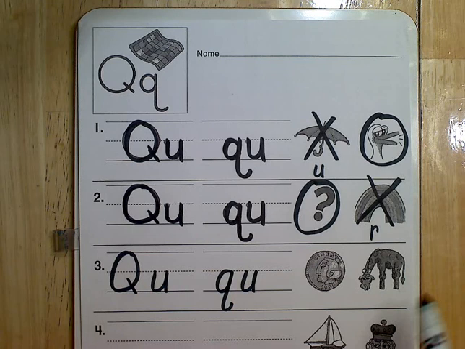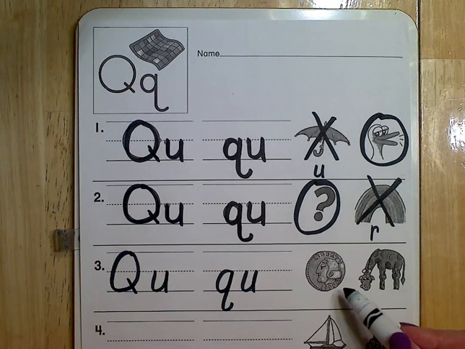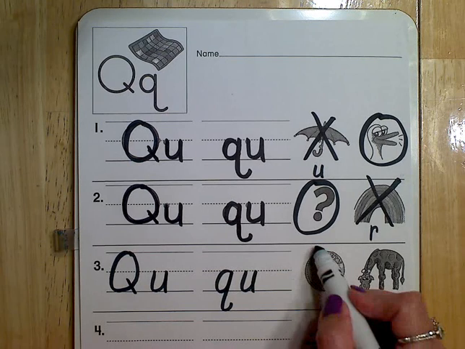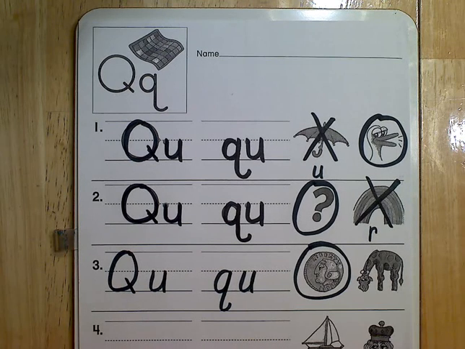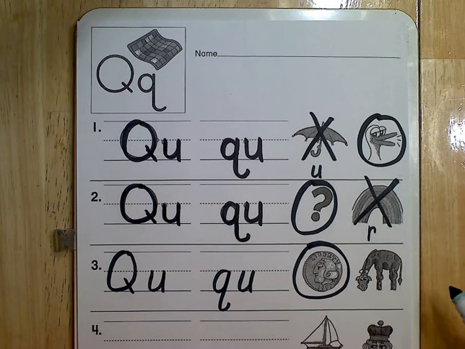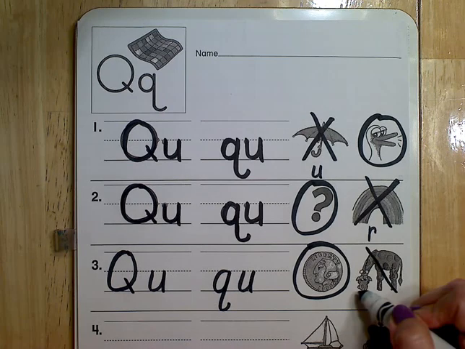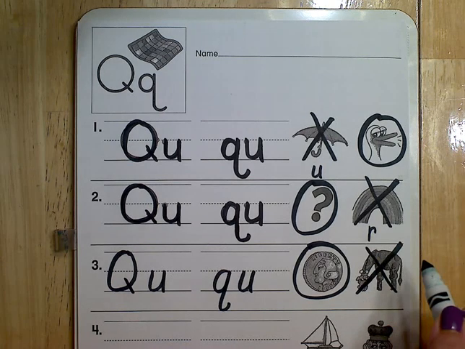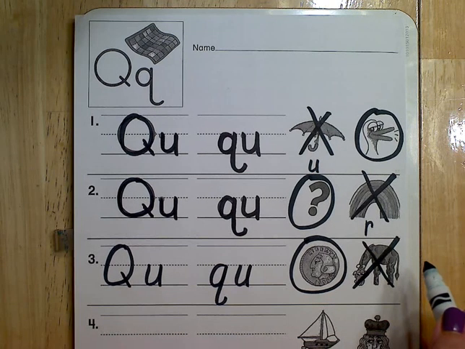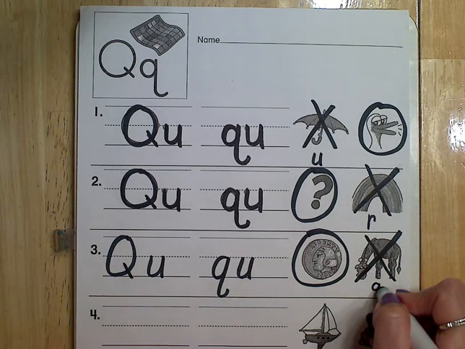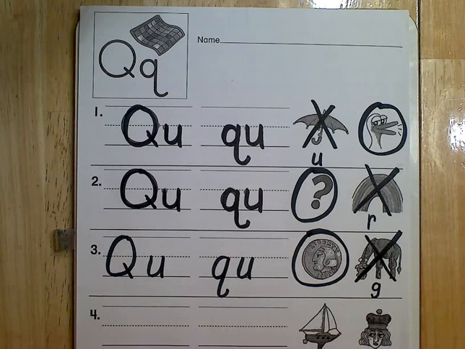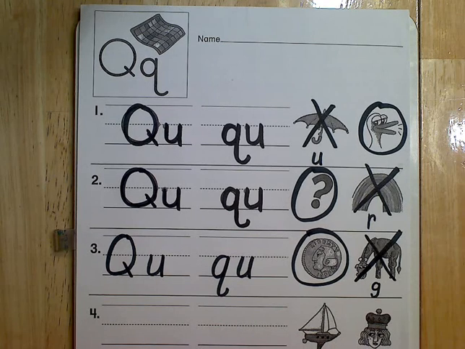Our first picture is a quarter. Quarter. Does that start with the Q sound? Yes, it does. And then we have a giraffe. Giraffe. Does that start with the Q sound? No. Now, giraffe is a tricky one because it doesn't really make the G sound, but that's what it starts with. I bet some of you already knew that. So let's make the G under our giraffe.